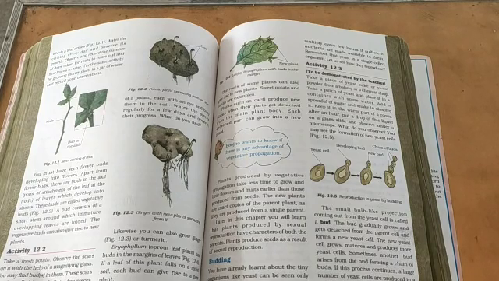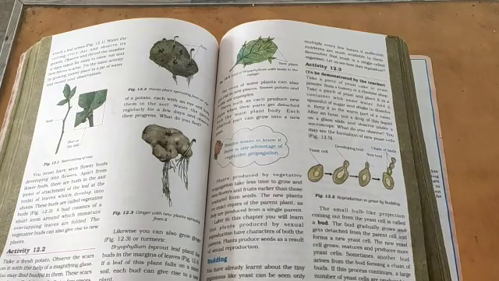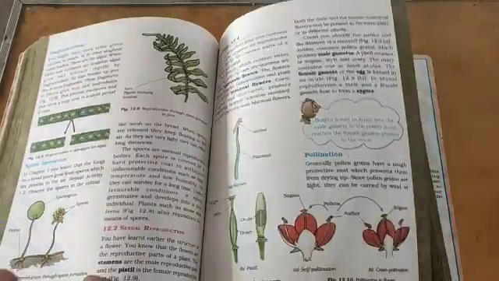So this type of reproduction is known as asexual, and the method is budding. So budding is also another means of asexual reproduction.